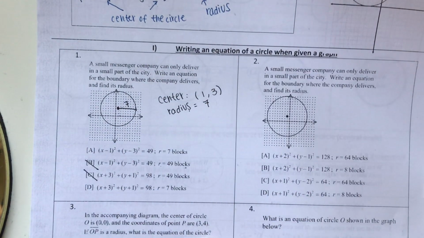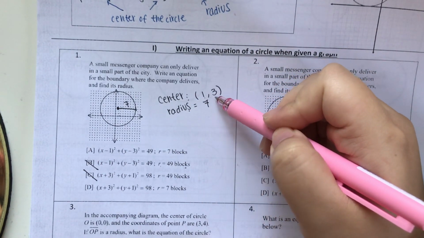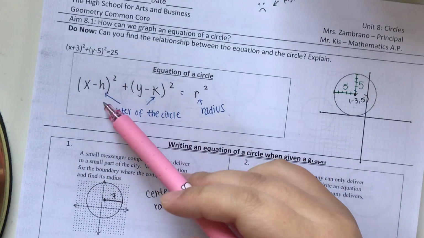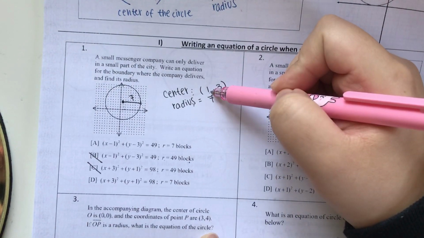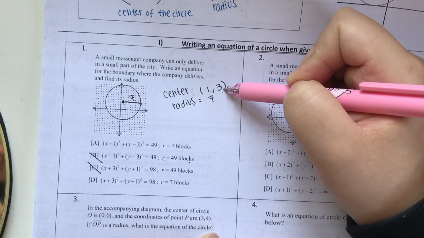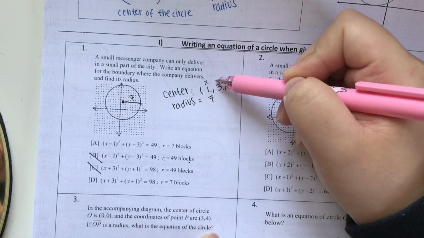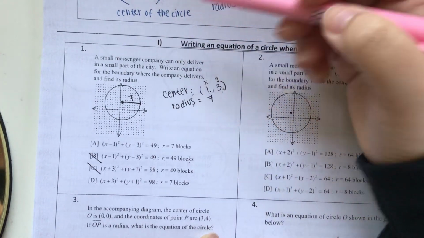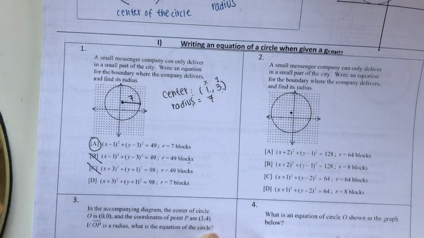Okay, so now let's look at the center, which is at 1, comma 3. In my circle formula, I need to change it into the opposite sign of the center. This is positive, so I need a negative 1. This is a positive 3, so I need a negative 3. This is my x coordinate, this is my y, or you can look at it as h and k. So that means my final answer is choice A.